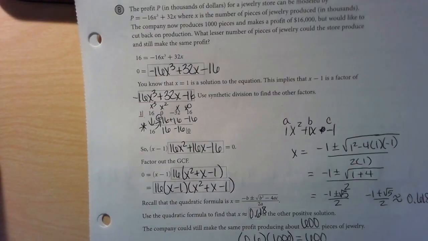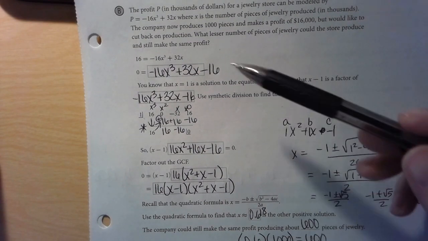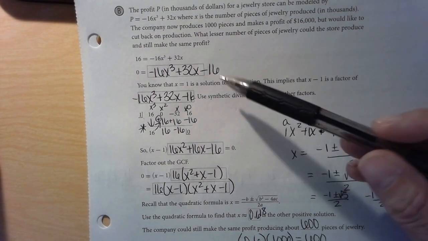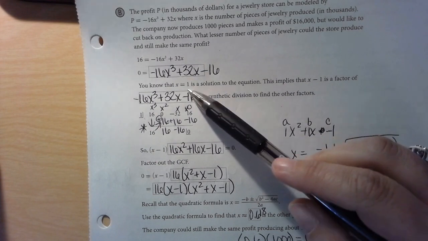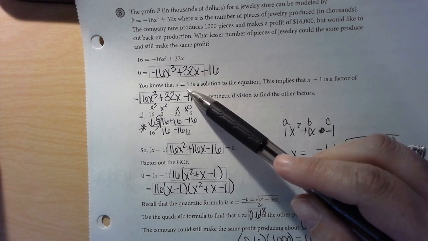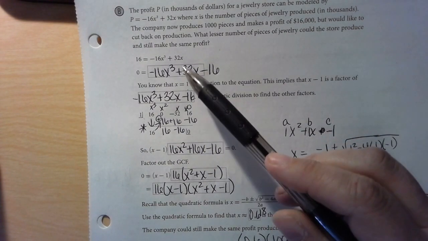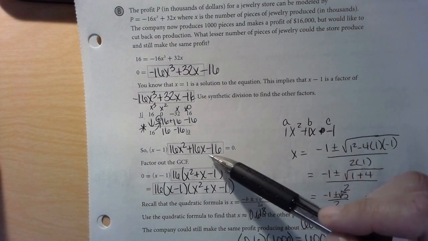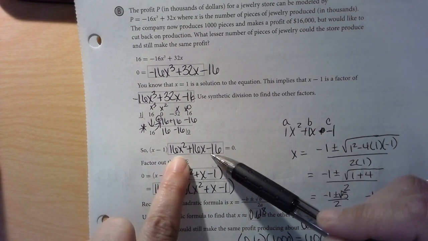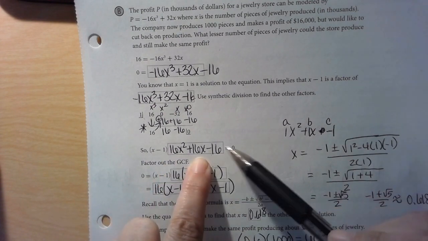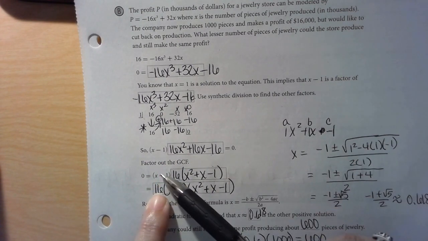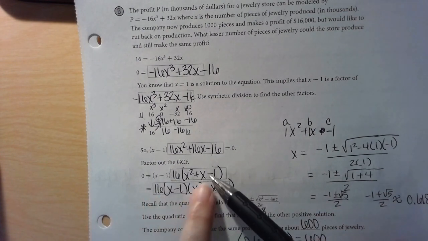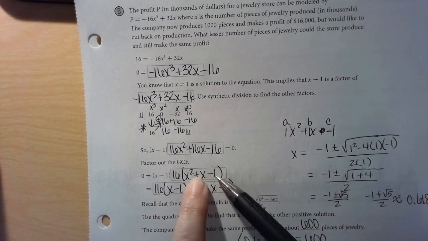Okay, so last kind of example, we can use this same concept if we're trying to find a second zero. So we know one of the zeros is 1. So we're going to use that one to reduce our x cubed down to an x squared type problem. And when we do that, we end up with 16x squared plus 16x minus 16. We pull out the 16 factor, and we end up with x squared plus x minus 1.